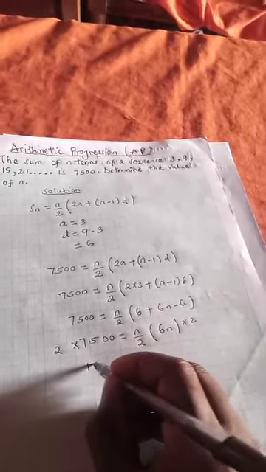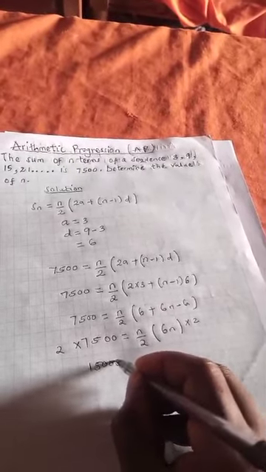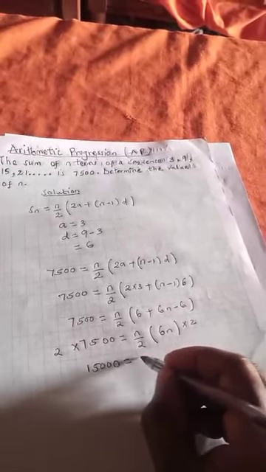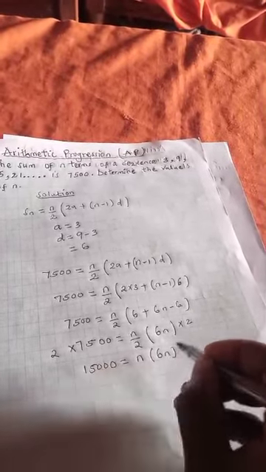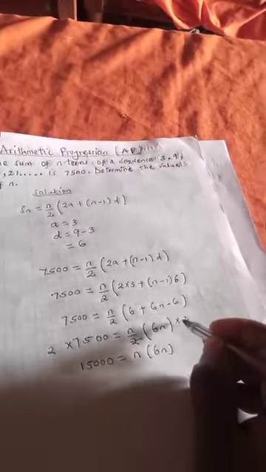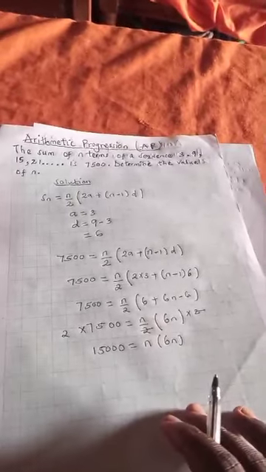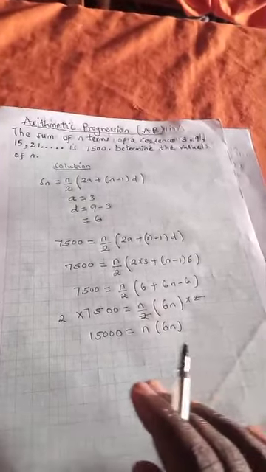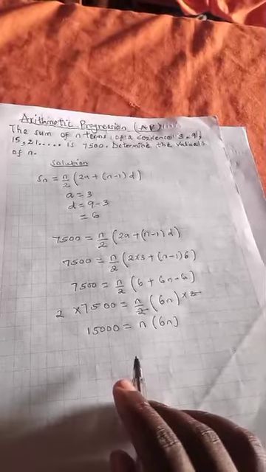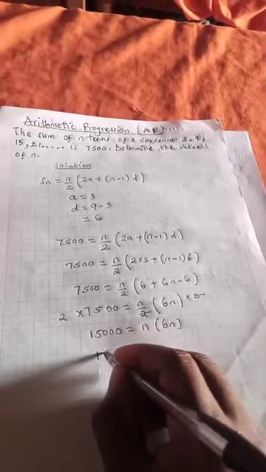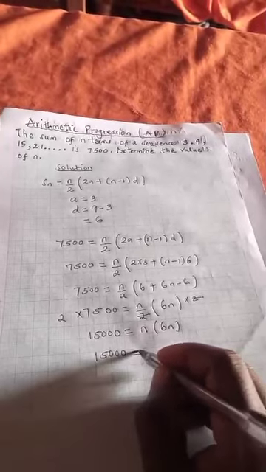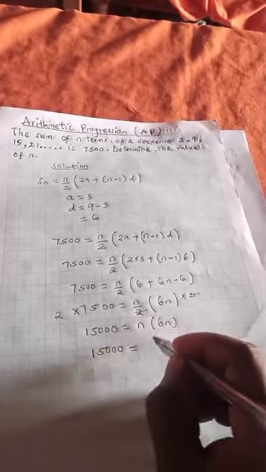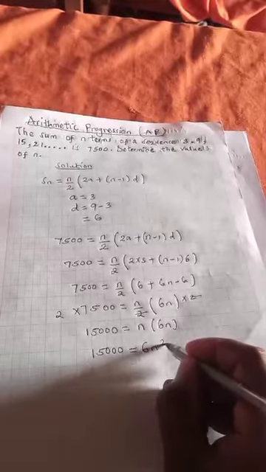We get 15,000 is equal to n times 6n, and the 2 and 2 cancel. Now 15,000 is equal to n times 6n. This one will give us 6n squared.